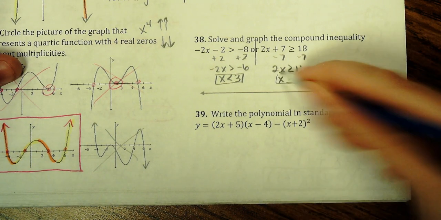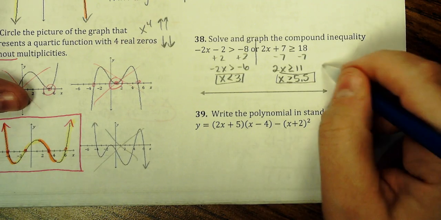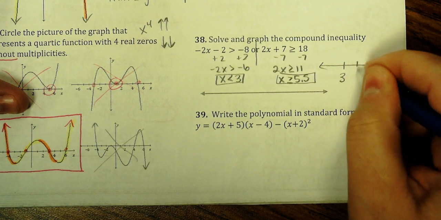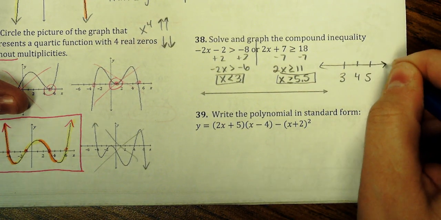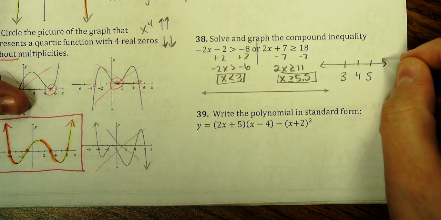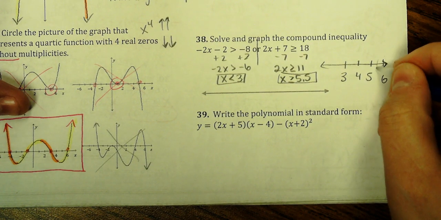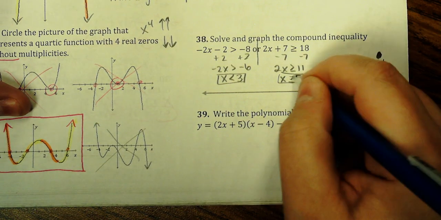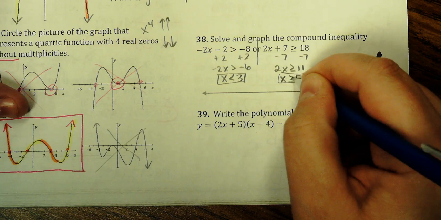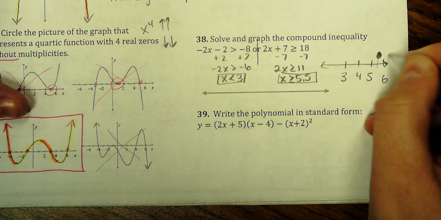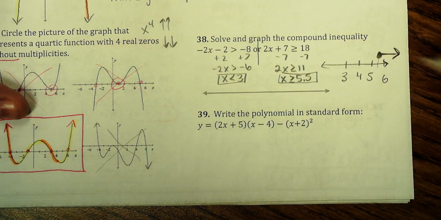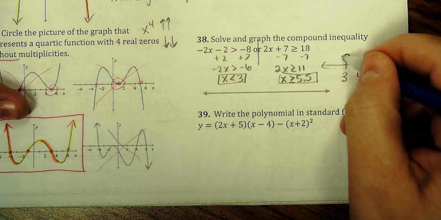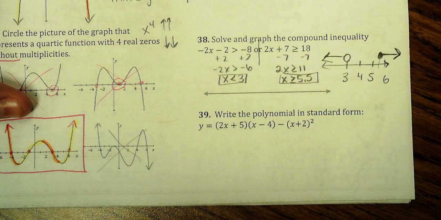So this is an OR statement. Sorry guys, I'm going to come over here and draw it over here. So let's say this is 3, this is 4, this is 5, and maybe this is 6. So the 5.5 would be kind of like right in here. This would be a closed circle, greater than or equal to. If I'm greater than or equal to, if my x is on the left, you can just follow the arrow. These values would be greater than 5.5. Less than 3, open circle, because it's strictly less than. Less than goes to the left. Graph should look something like that.